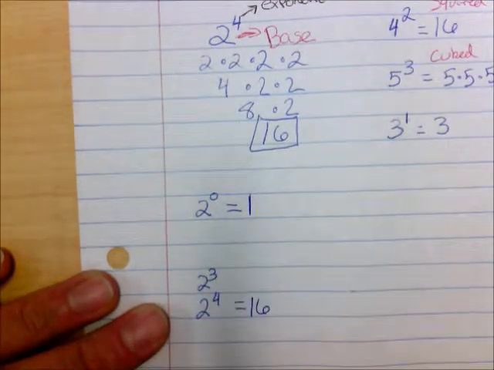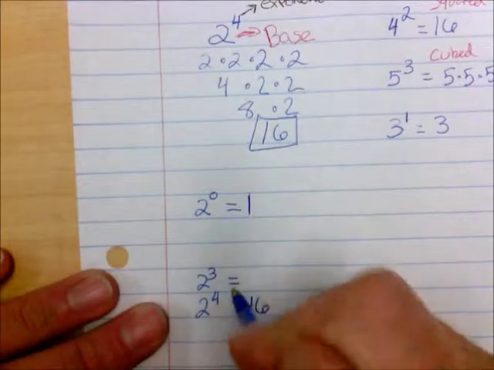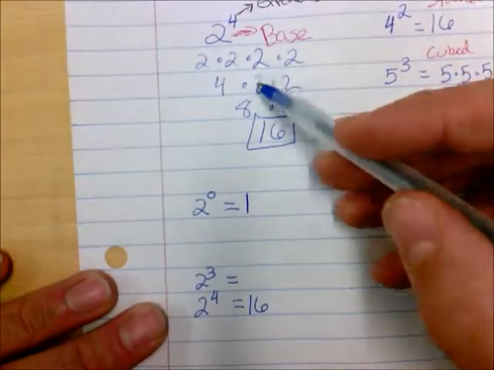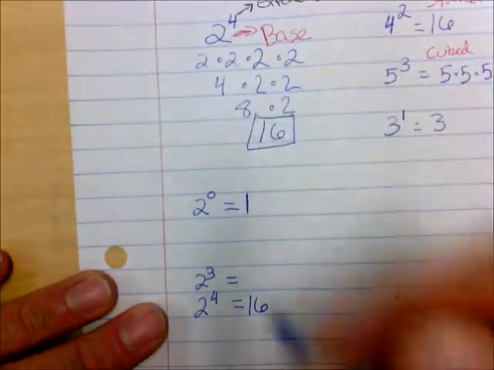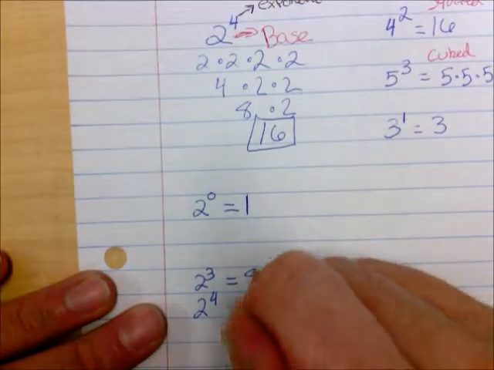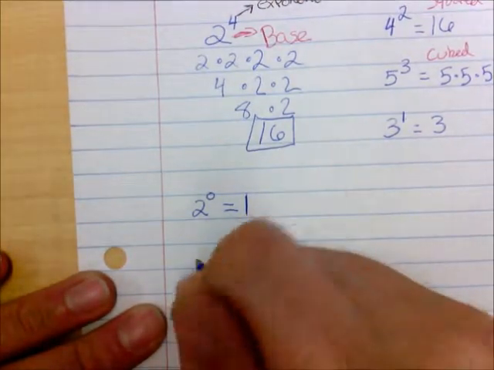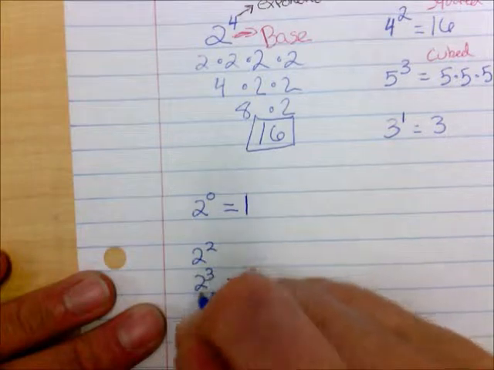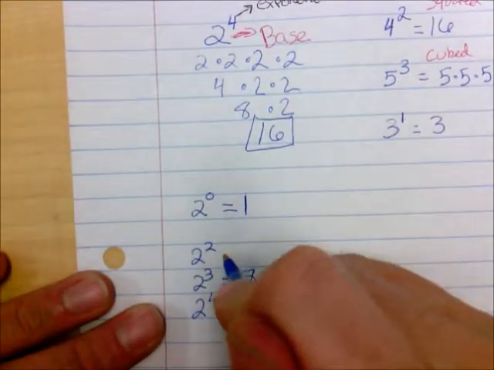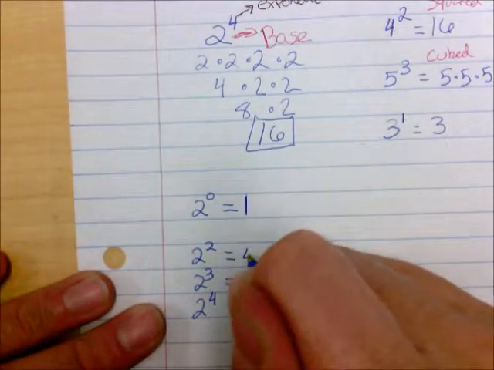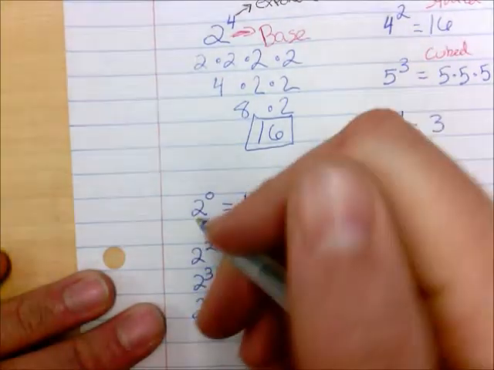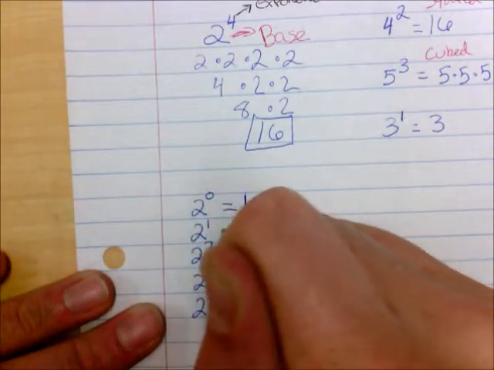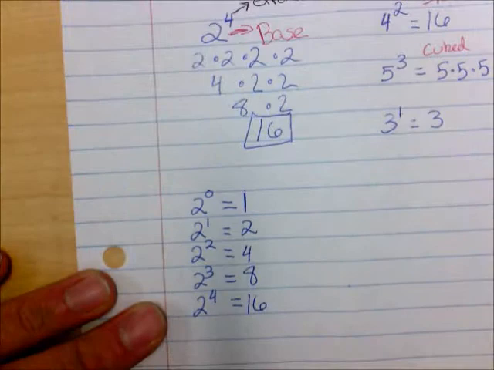I'm just going to take 1 off my exponent, which is 2 times 2 times 2, which is 4 times 2, which is 8. And then we're going to do 2 squared, which ends up giving me 4. And then 2 to the 1st power gives me 2.